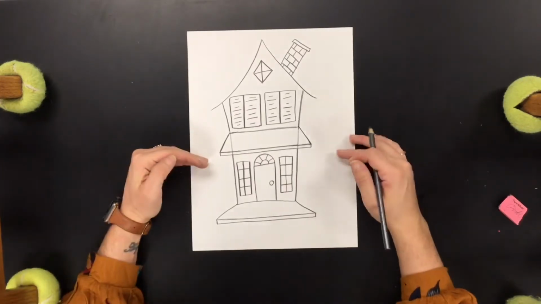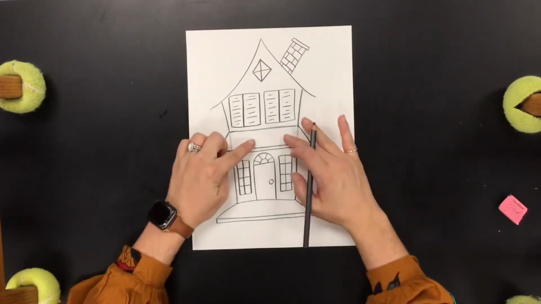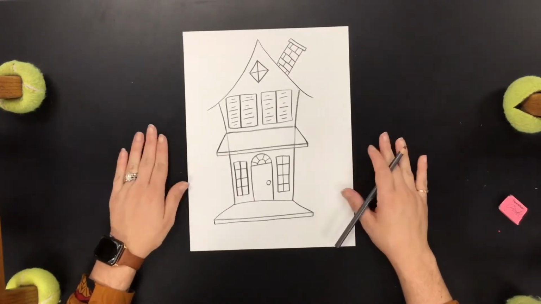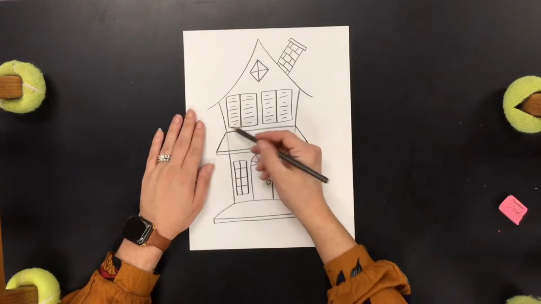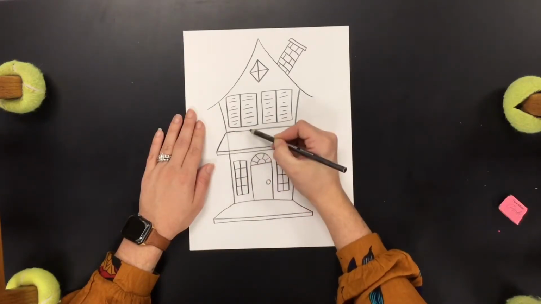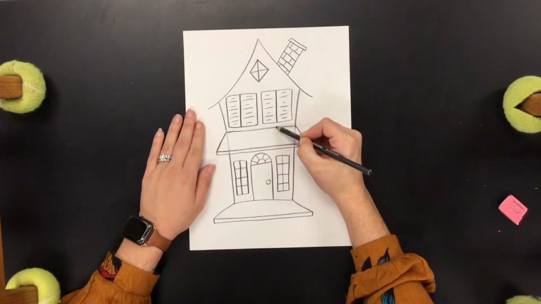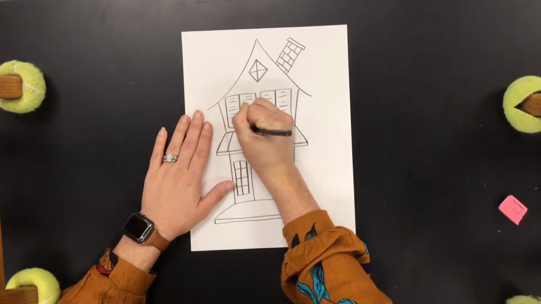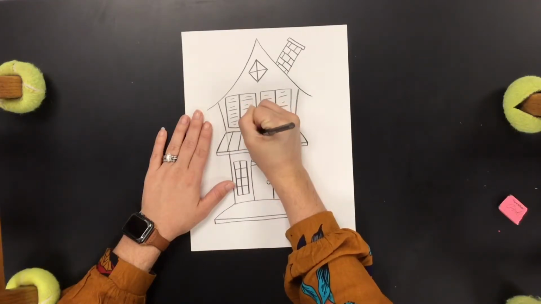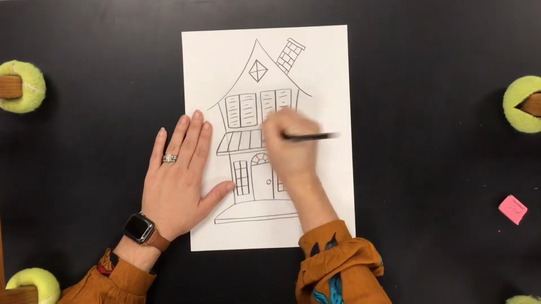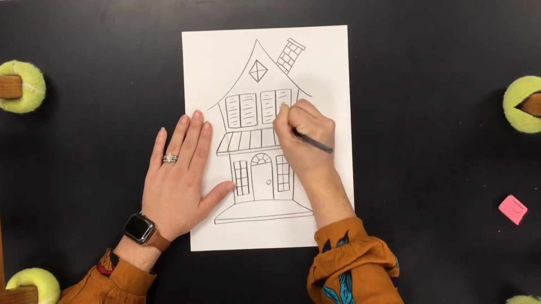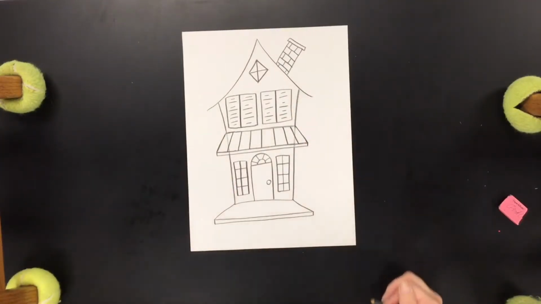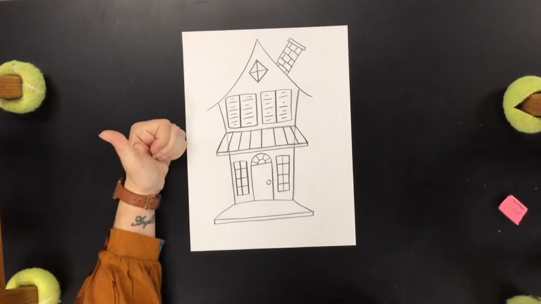Awesome. The next set of details is we're going to make our roof and our porch look like they're made out of some old rickety wood. So for the roof, I'm going to start with some lines that come down from the top of our roof to the bottom, and they're going to kind of follow the shape of the roof. Try and evenly space them out and bring them all the way down. Thumbs up when you got that.